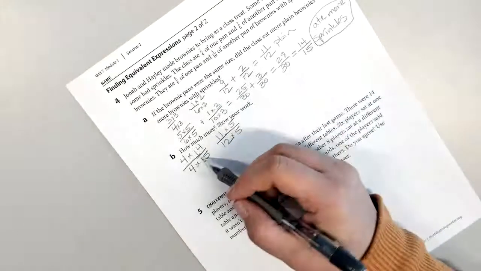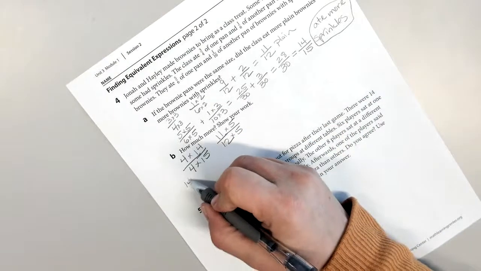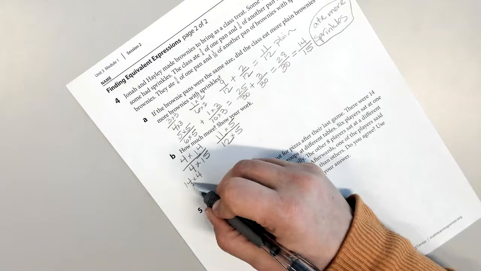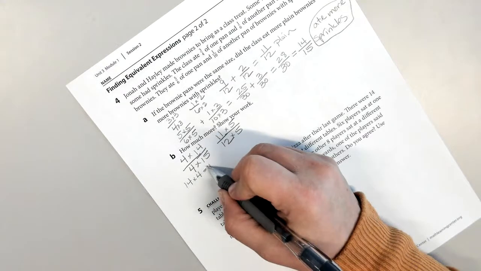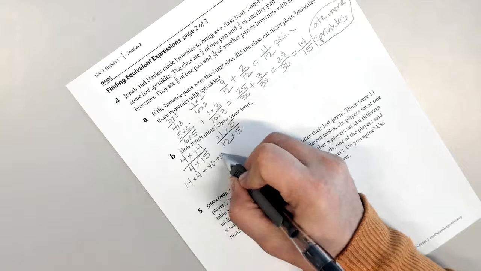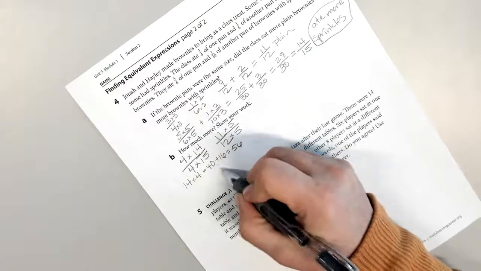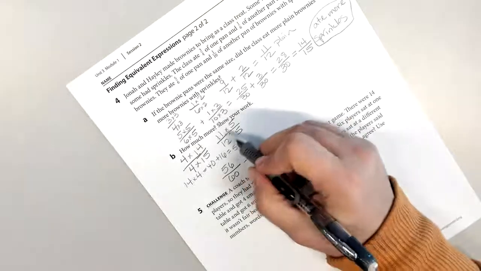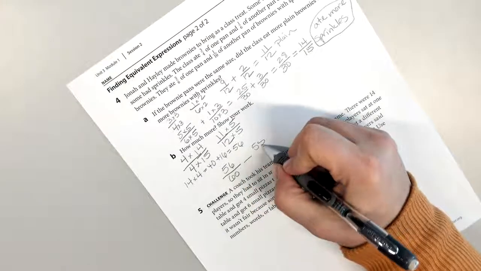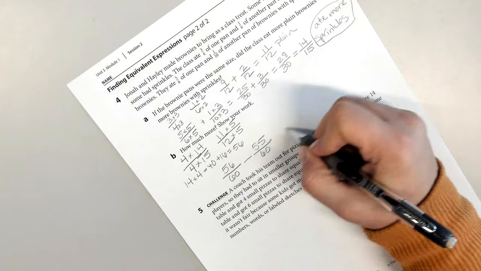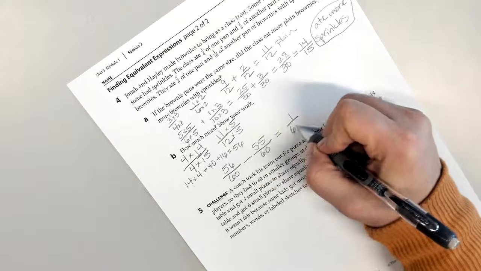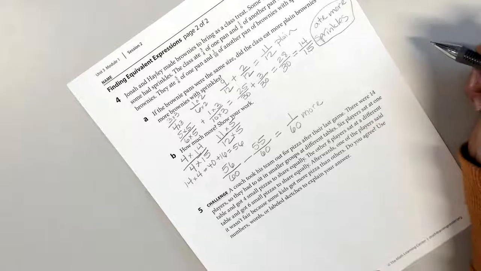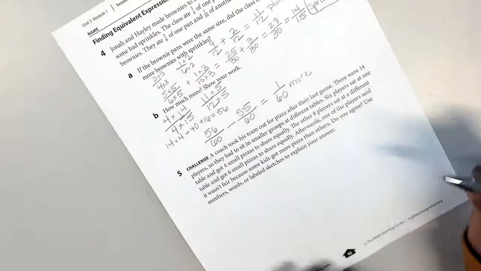So I end up with 14 times 4. So I'm going to multiply 4 times 10 is 40, and 4 times 4 is 16. 40 plus 16 equals 56. So 56/60ths minus 11 times 5 is 55/60ths equals 1/60th more. Not very much more, a very tiny bit more.